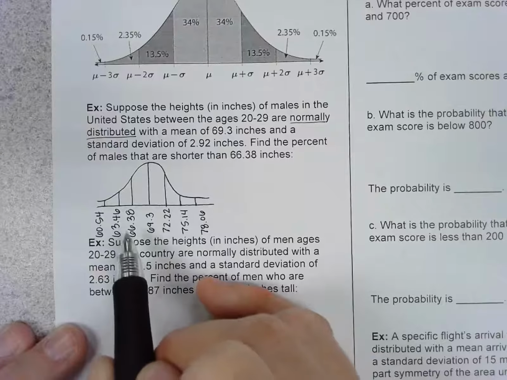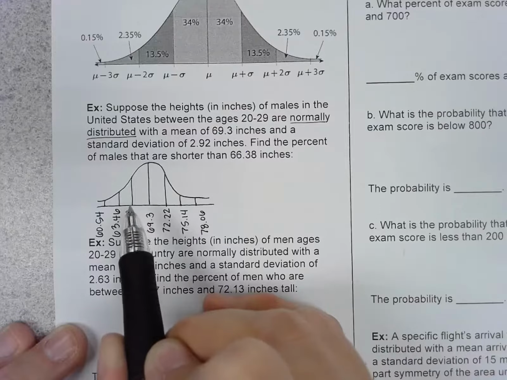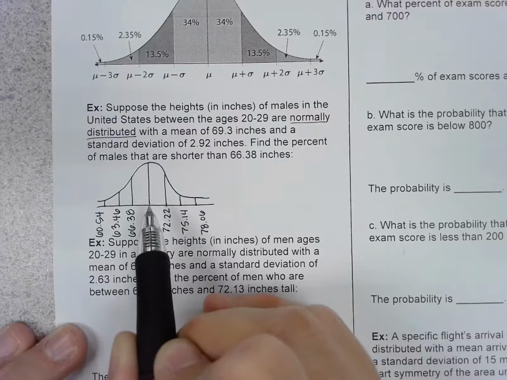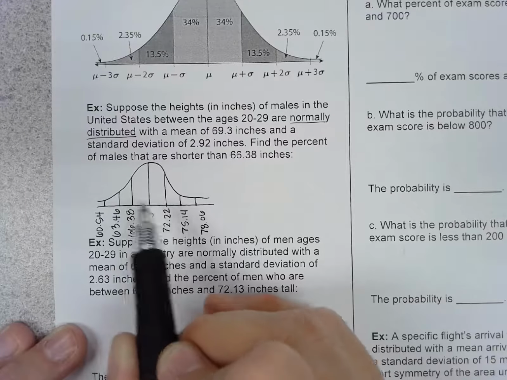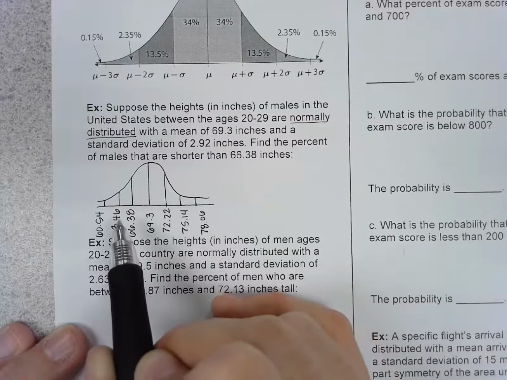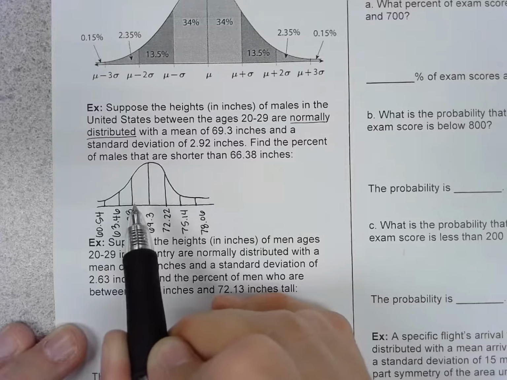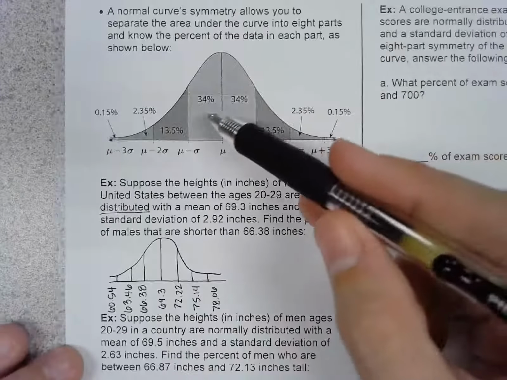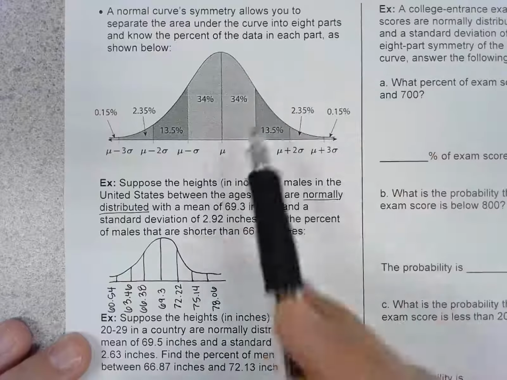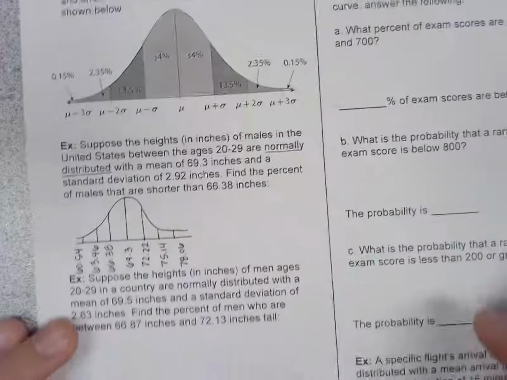So those that I just drew in right there mean that as long as the person's height is in between 66.38 and 72.22 inches, that's within one standard deviation from the mean. So one above and one below. If it's within this one and this one, that would be within 2 standard deviations from the mean. And the percentages are going to match up to these percentages. So these numbers are going to be the same numbers all the time.